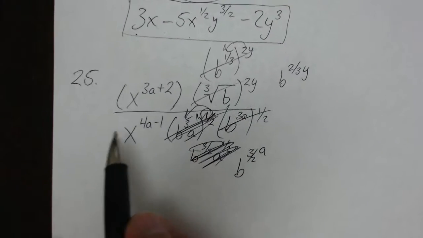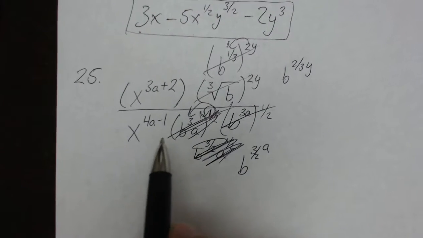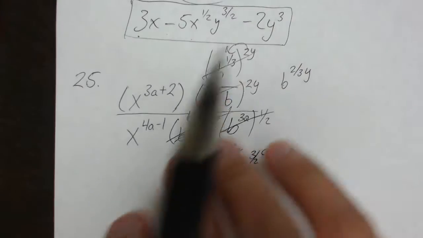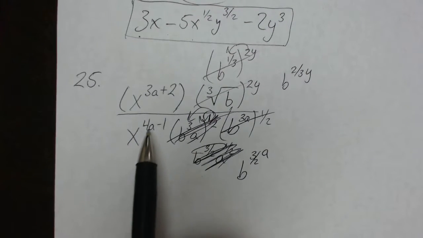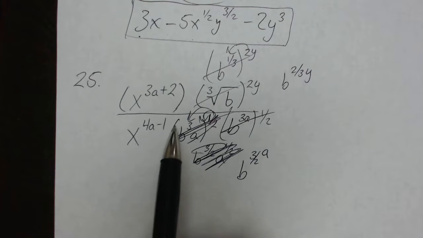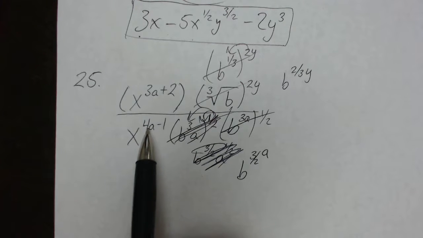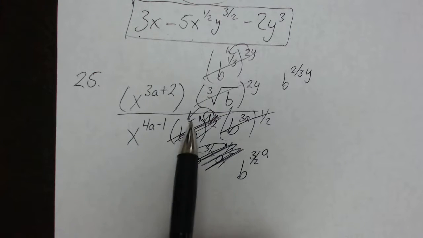Now, back where I was, the x's, these polynomial exponents. The way we're going to simplify this is we're just going to bring everything up to the numerator. And when we bring this exponent to the numerator, we have to distribute the negative to the whole polynomial. So when we bring this up, it doesn't just become negative 4a, it becomes negative 4a positive 1.